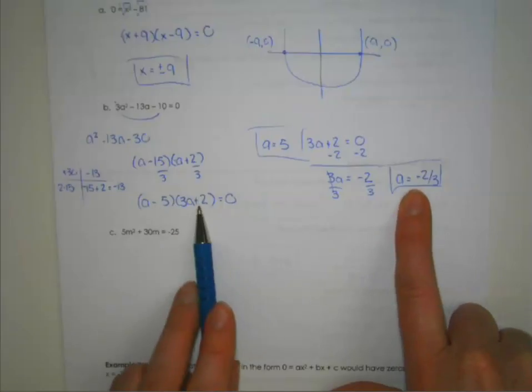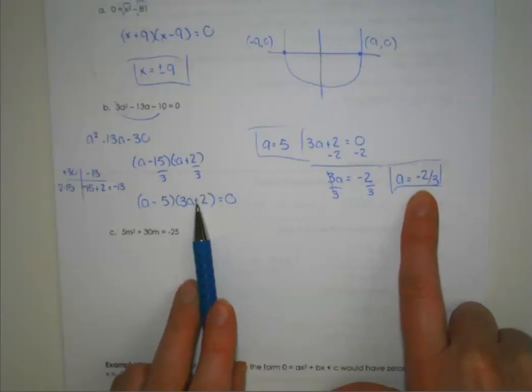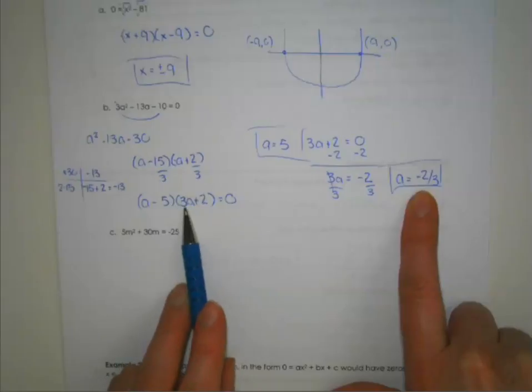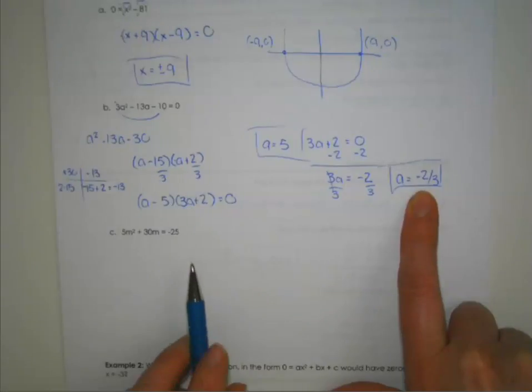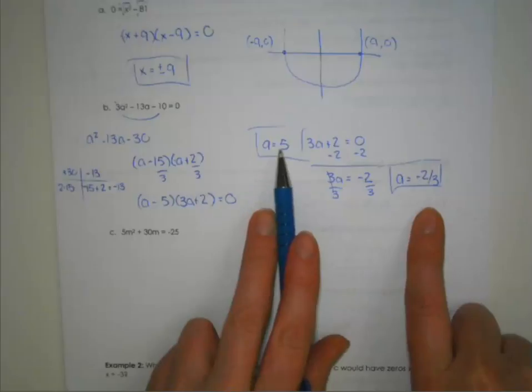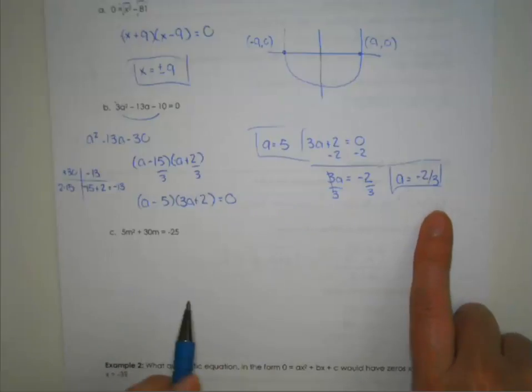So it's going to be negative, and then it's going to be a fraction of the last number divided by the value that's being multiplied by your variable. So that means our roots are at 5 and -2/3.